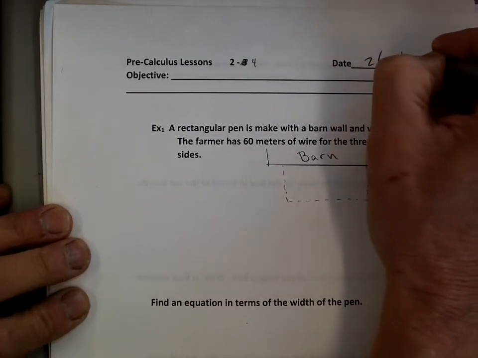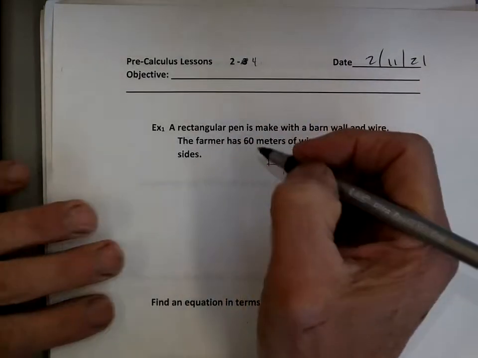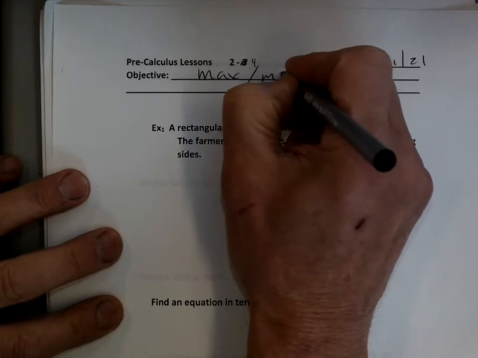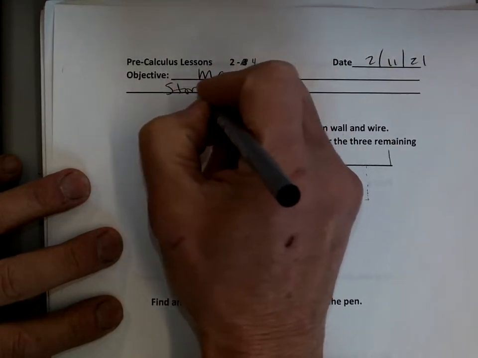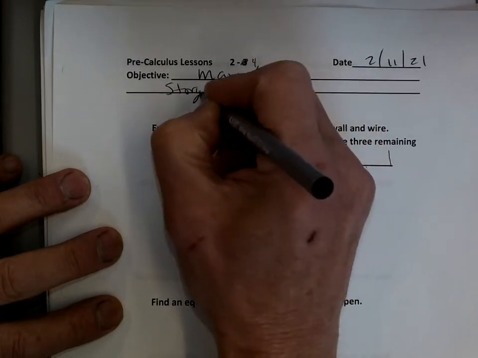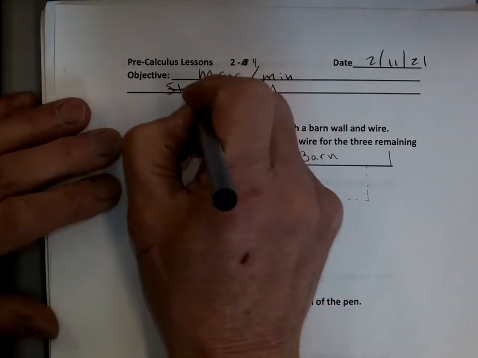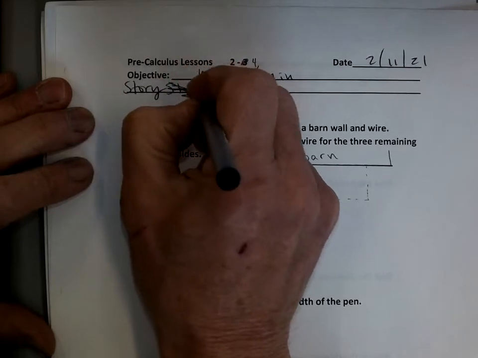Okay, 2/11/21. So, objective: we're looking at max, min, story problems. Max, min, story problems. Sorry, that's kind of squished in there. Here. Story problems.